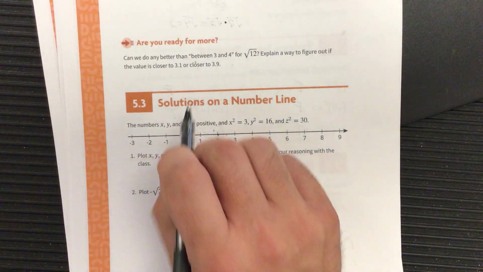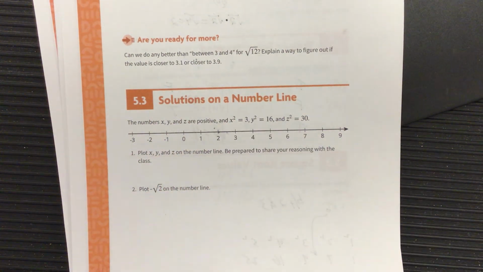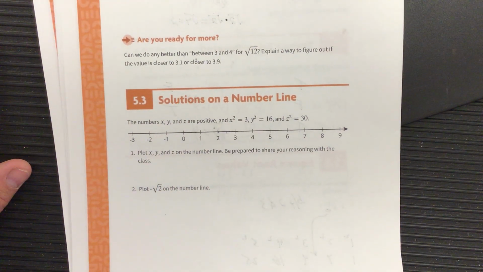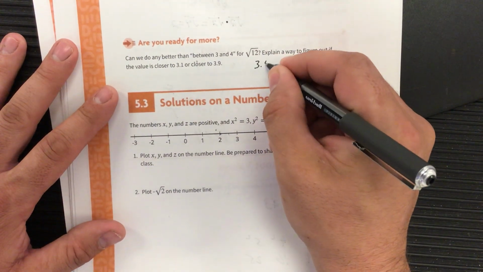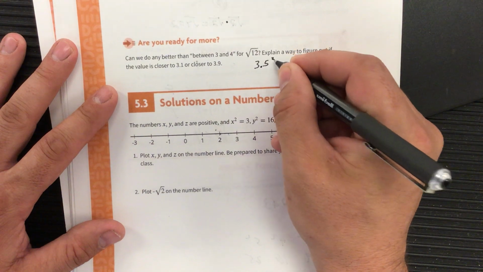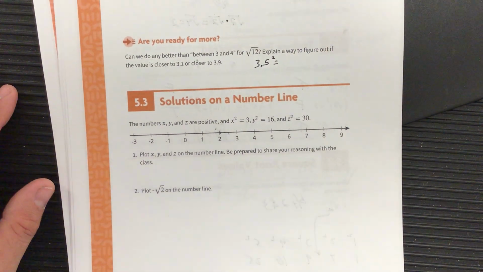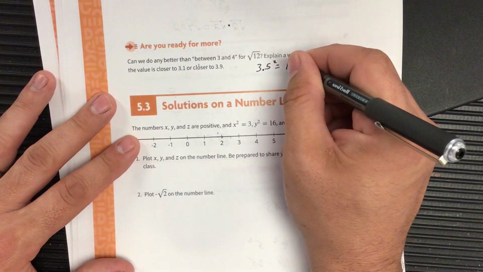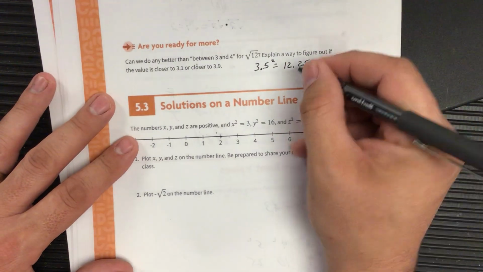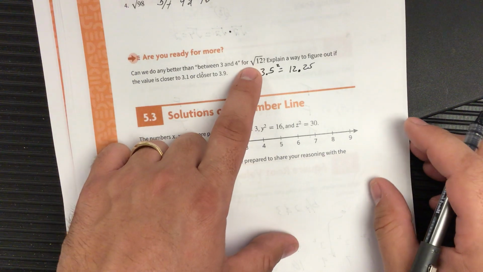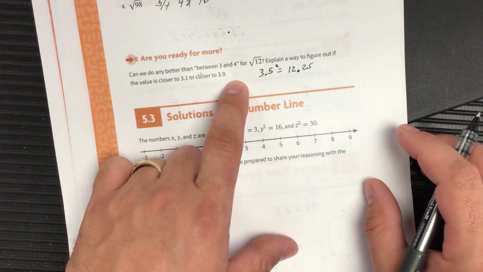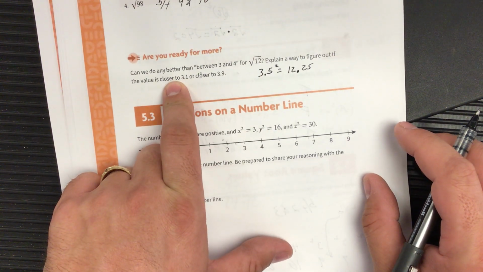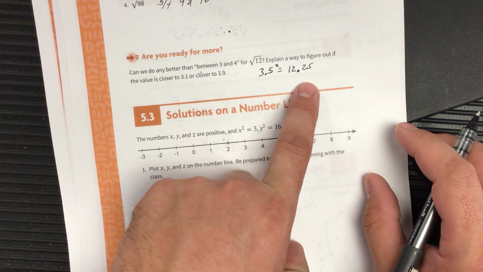So what number is in the middle of 3.1 and 3.9 that we could probably check? 3.5. So somebody that's got a calculator handy, why don't we just square 3.5? Maybe that'll give us a better, what's that? 12.25. So do you think the square root of 12 is going to be closer on the left side of this, closer to 3.1, or more than this and be closer to 3.9?